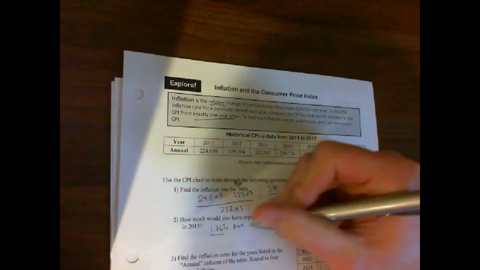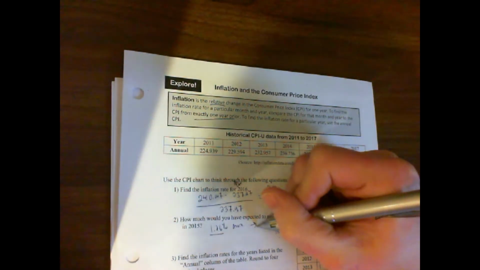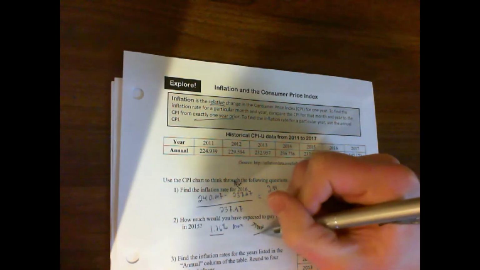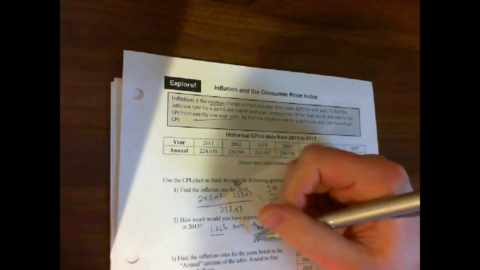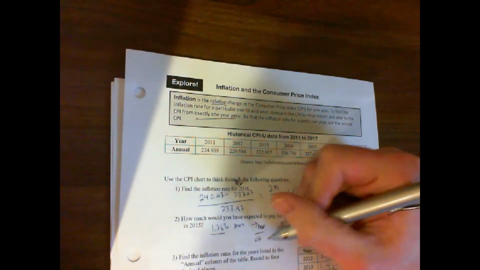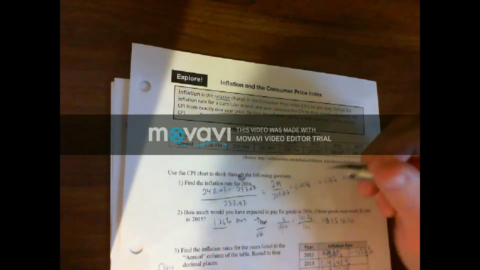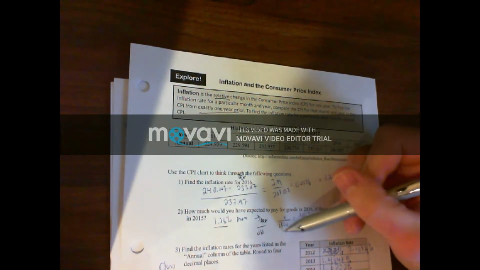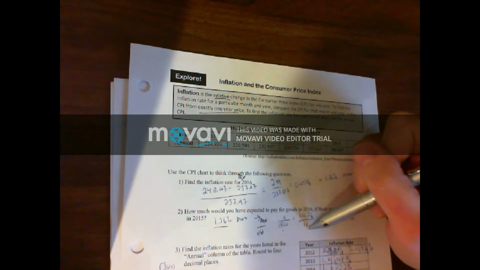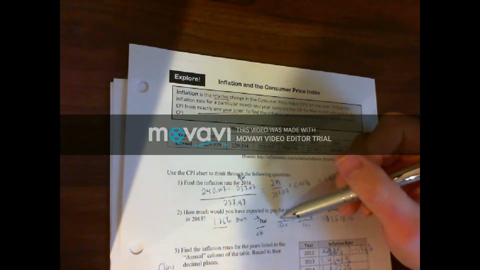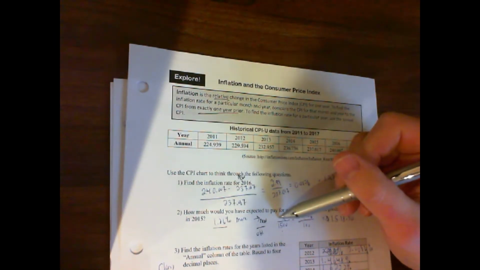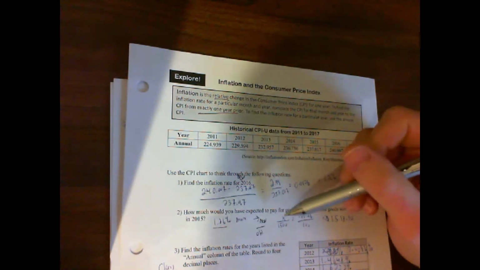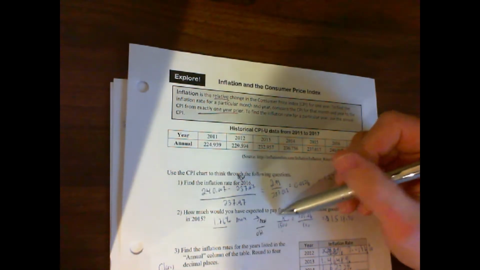Remember, when we use these percent proportions, we can have new over old, or the reference over base, or part over whole. But in this case, it makes more sense to say new over old. So we have 1,500 on bottom, 100 on the other side, X above 1,500, because we want to know what it's worth now. Now is 2016.